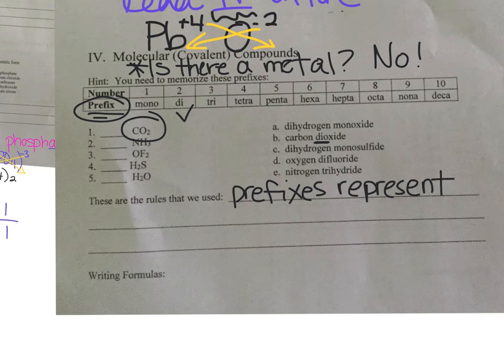Okay, but is there anything that tells us that there's only 1 carbon? There's nothing attached to it. There's nothing attached to that one. So this is your first little rule. And then we'll come back to that statement we were writing. Okay? Never put mono next to the first element. Okay? Never put mono next to the first element. It just doesn't go there. You would just write the element as is. If it's any other number, you got to put it there. You got to put the prefixes there.